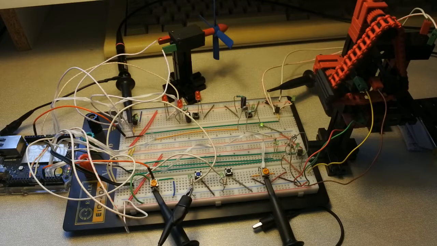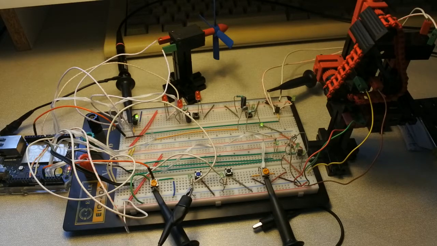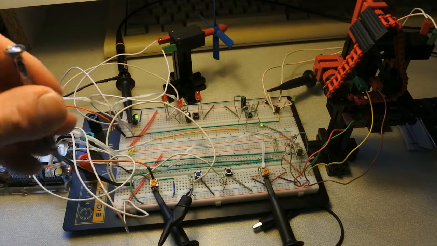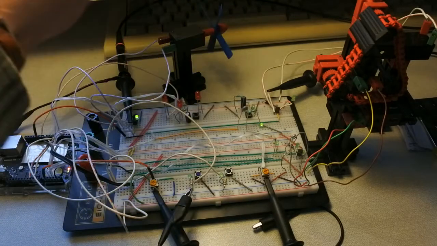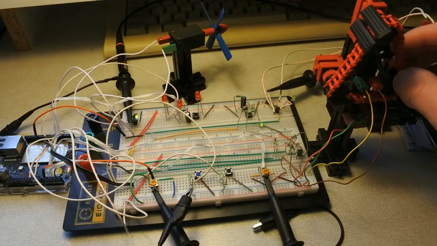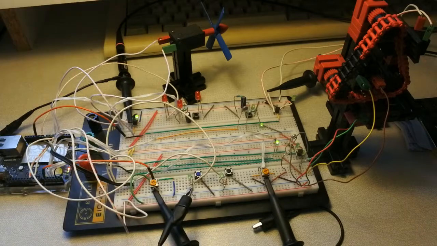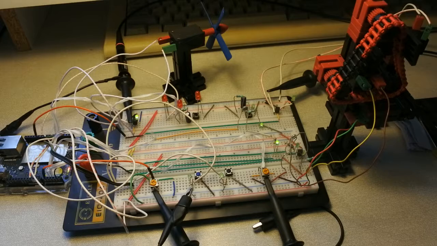So let's see whatever happens if I give it some input. And this is literally some input. Here the LED is burning now. And now this one has stopped and gone. So why that is, I don't know.